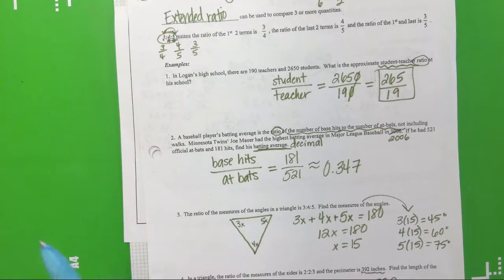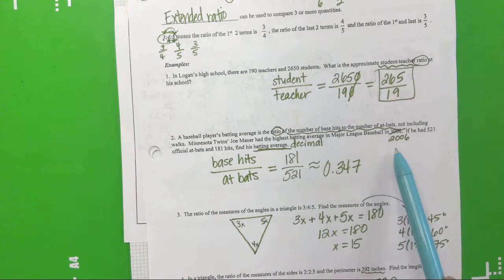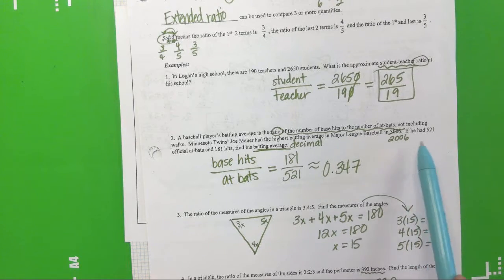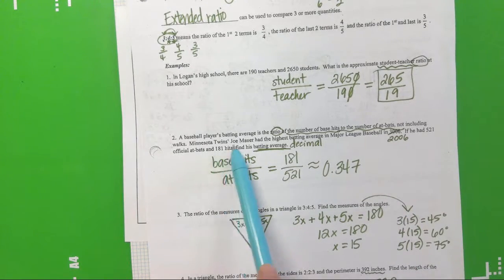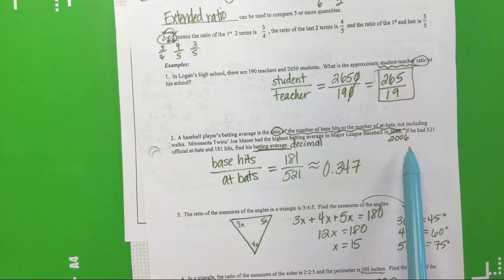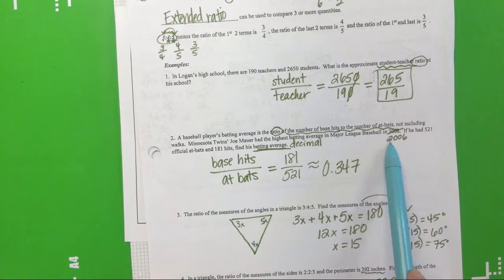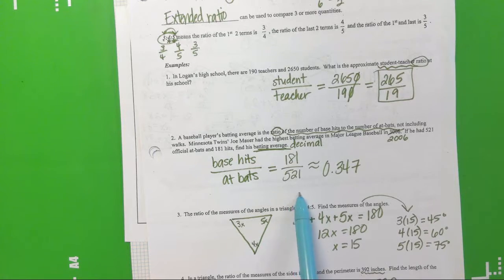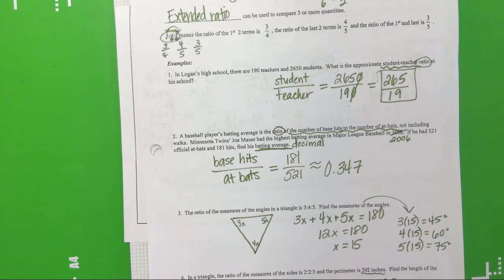In fact, we did this problem yesterday, which had 521 and 181, and we had no problems. But I had someone in a different class period try to put 2006 in their fraction. So be careful. They sometimes give you extra numbers to throw you off.